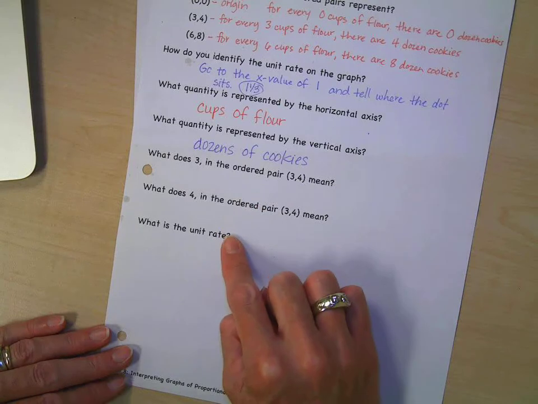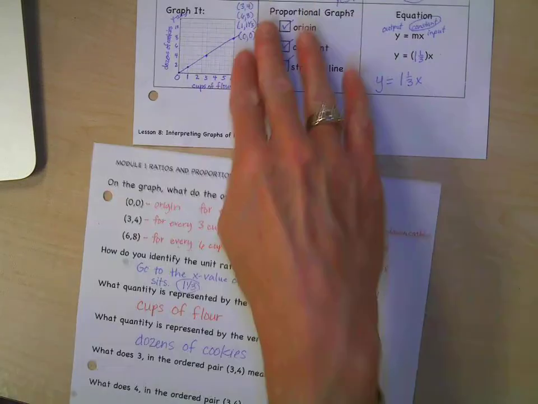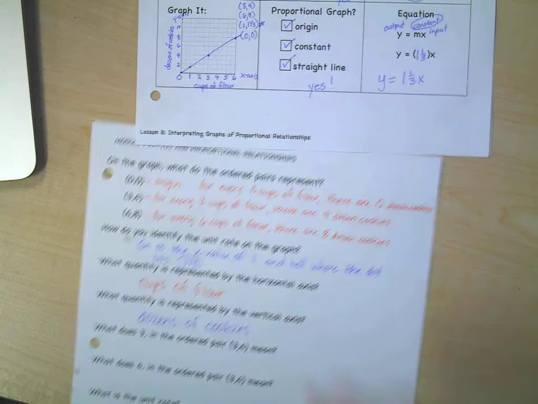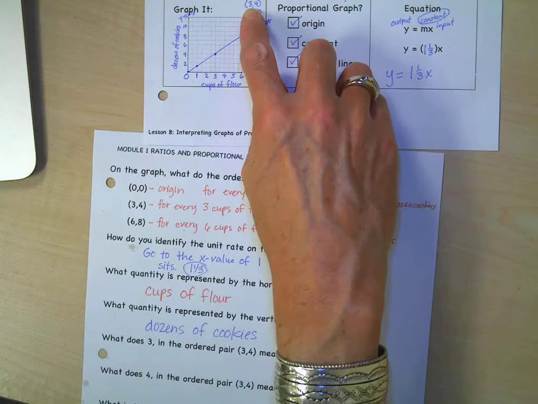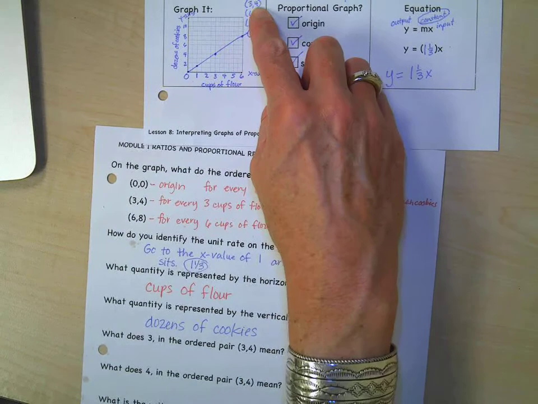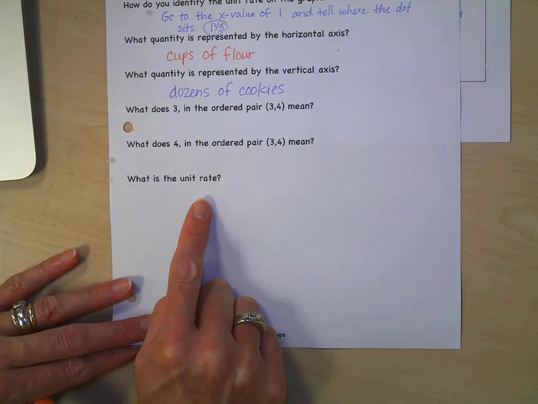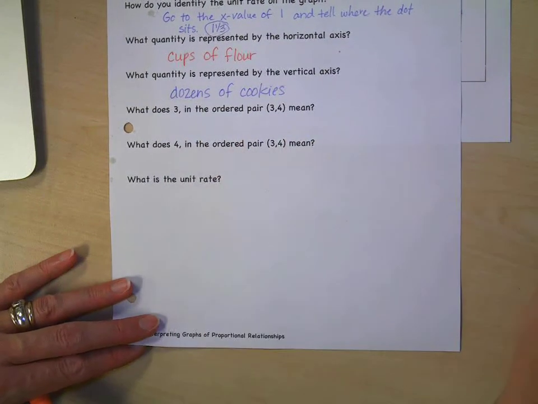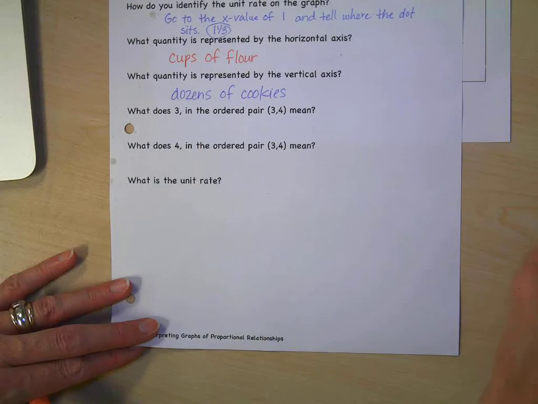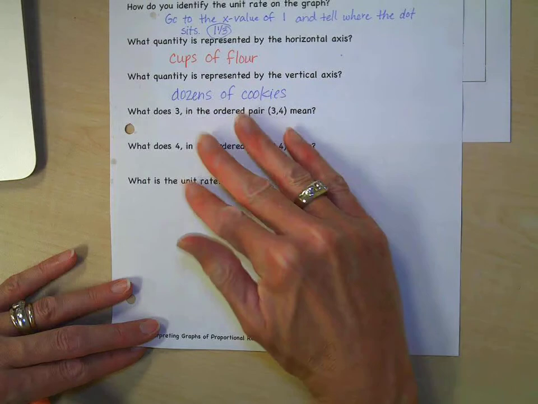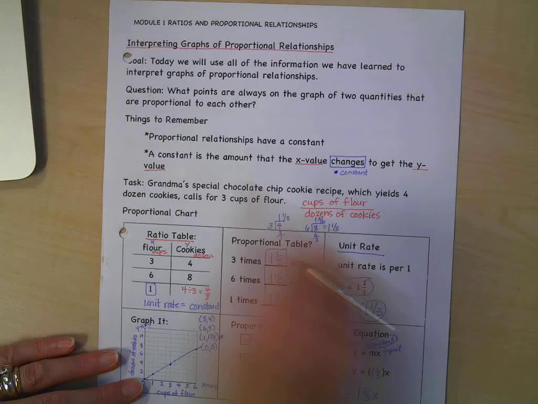Okay, kiddos, I want you to answer these 3 questions by yourself according to this table right here, or this graph right here. So you have to figure out, what does the 3 represent? What does the 4 represent? And then you also have to tell me what is the unit rate for the Grandma's Cookies task. Those are the 3 things I'm going to be checking in your notes tomorrow. So in your answer section, if you're doing option 2, you need to answer these 3 questions. If you're writing out the notes, you need to answer these 3 questions.